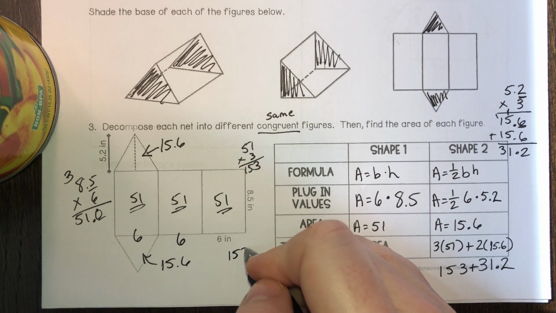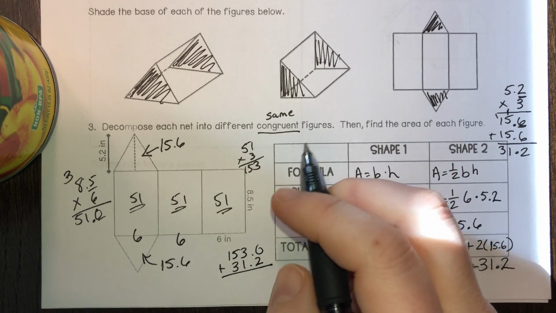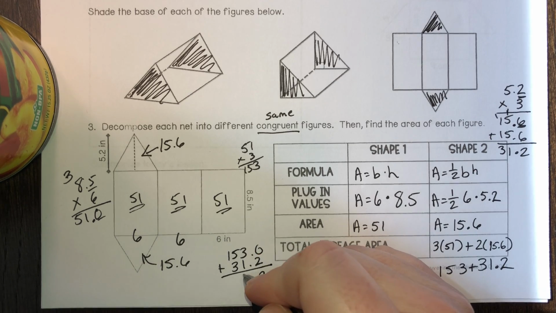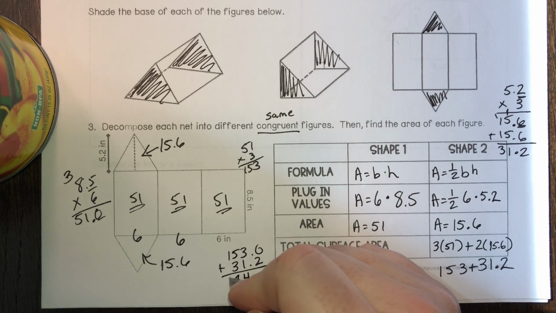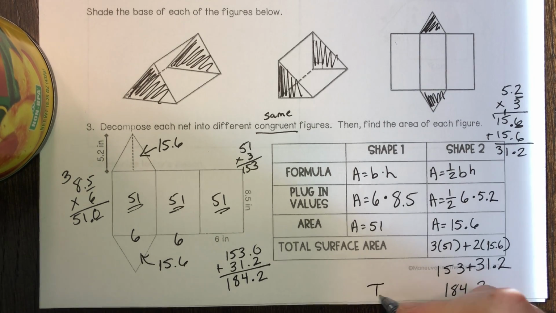So 153 plus 31.2. 184.2 is the total surface area.